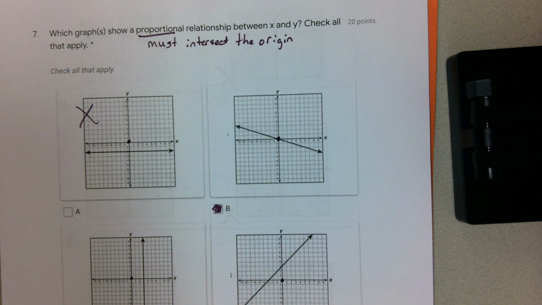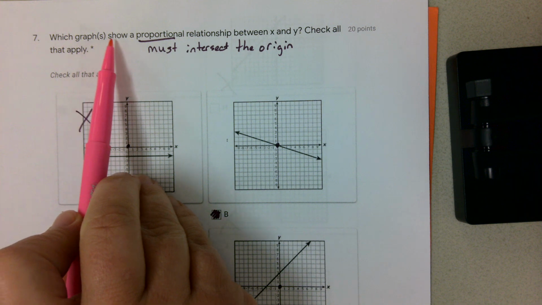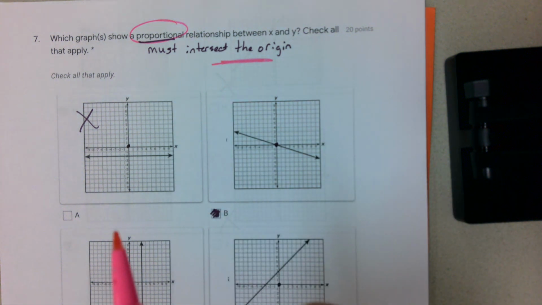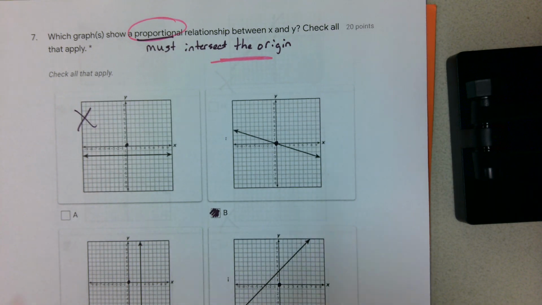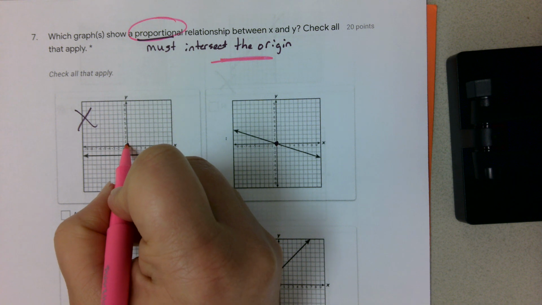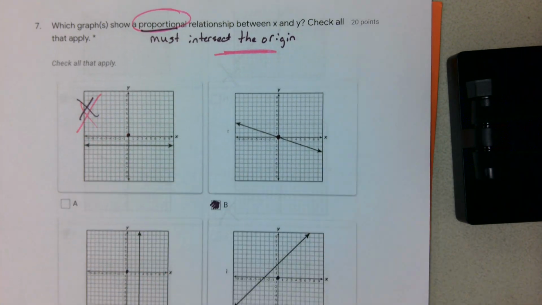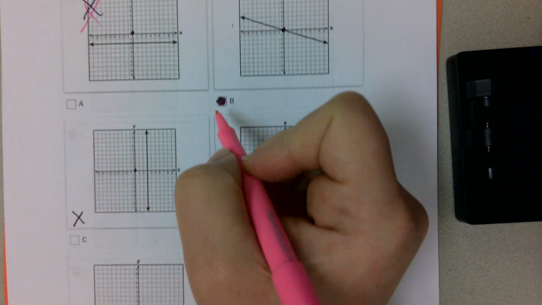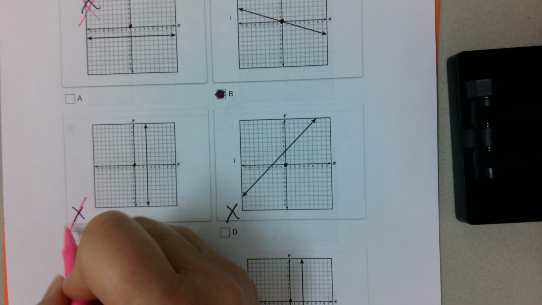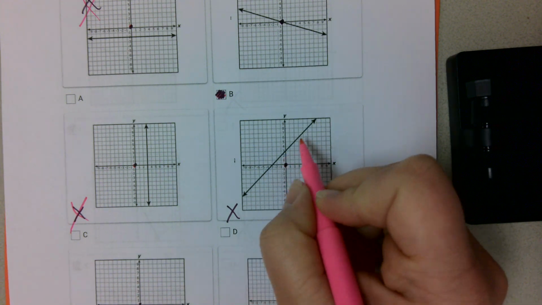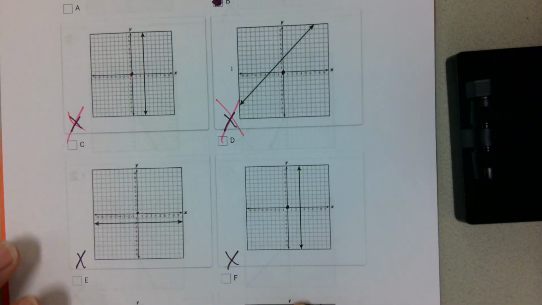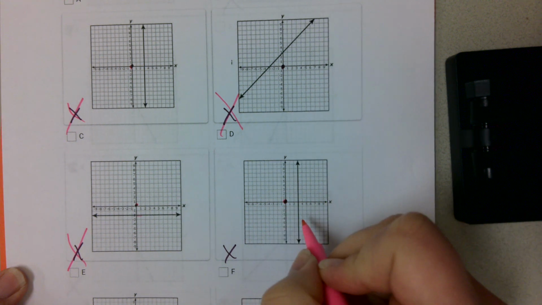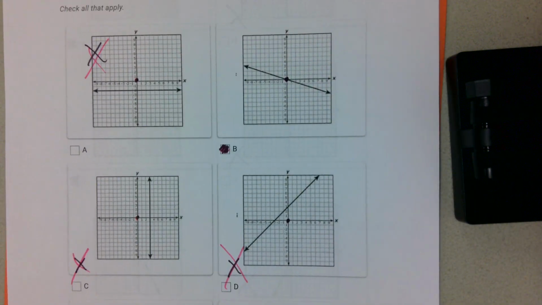All right, number 7. Which graphs show a proportional relationship between x and y? Proportional must intersect the origin. Straight line must intersect the origin. So anything that doesn't, I can't choose. So I can't choose that. Oh, here's my first one that's proportional. Straight line through the origin, B works. Origins over here, lines over there, doesn't work. Origins here, lines over there, doesn't work. Origins here, lines down here, doesn't work.